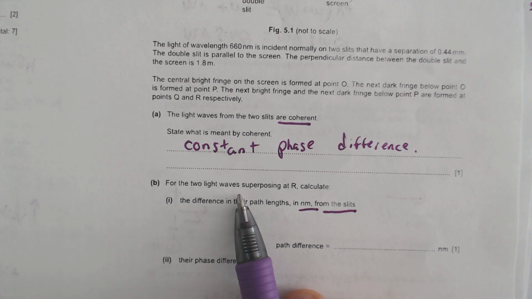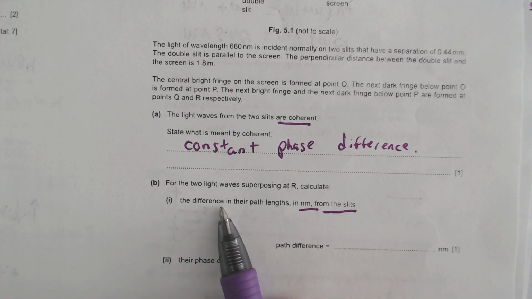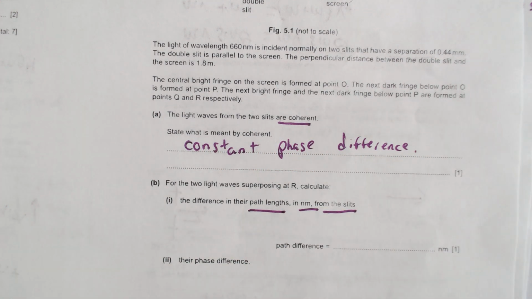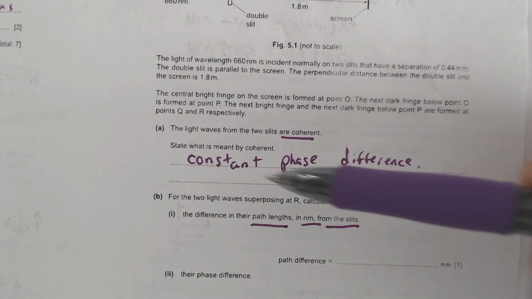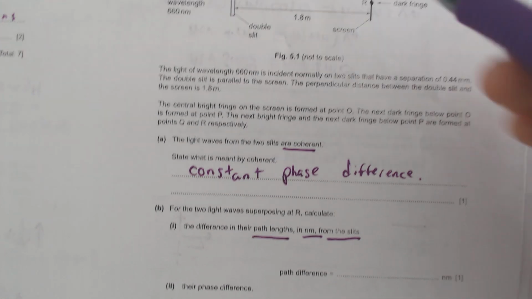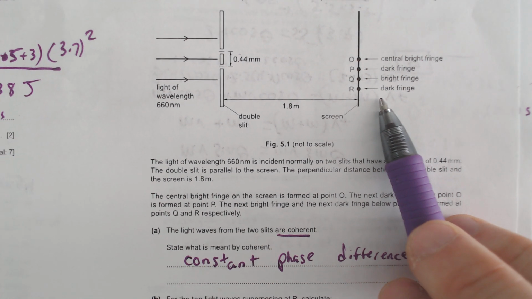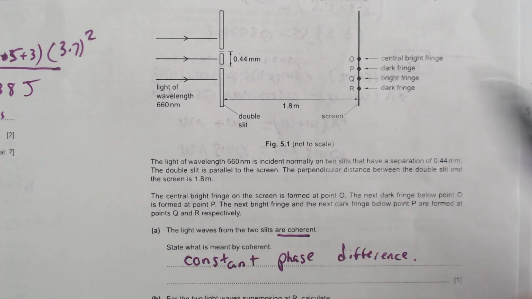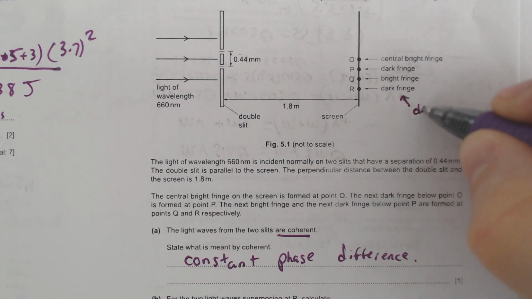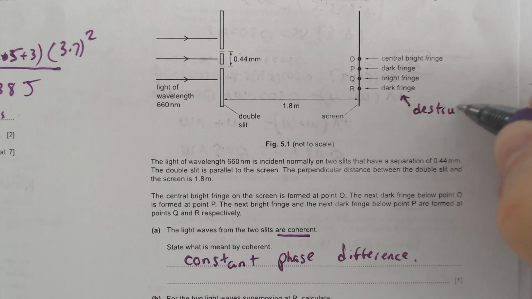All right. The difference in their path lengths in nanometers from the slits. For the two light waves superpositioning at R, calculate the difference in their path lengths. I've got to read, so we have to look here. Notice how R is a dark fringe. If it is a dark fringe, that means it is destructive superposition.